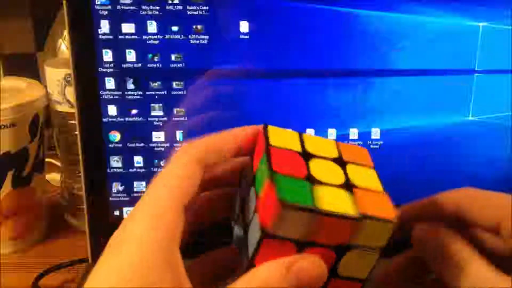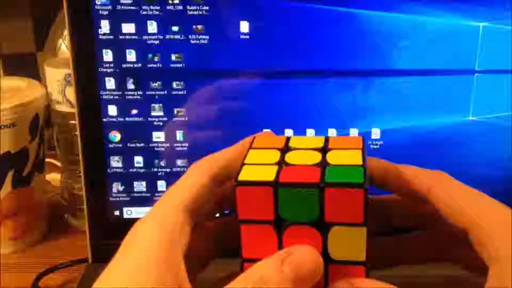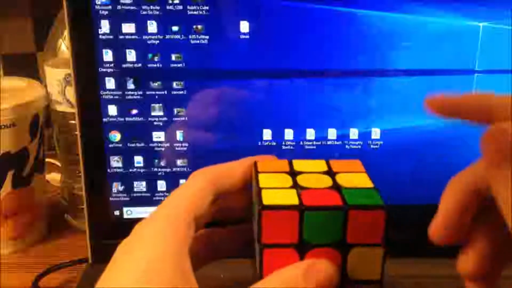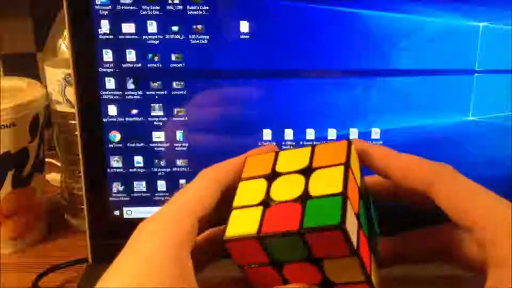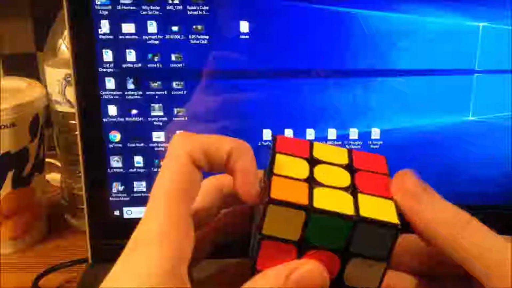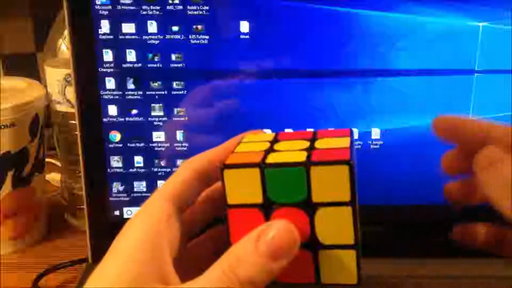But the way I would prefer is to do a way which gives you a solved pair, and in that case you can do a winner variation. So what I would do here is I would go like this. And I have this pair here, and then I can do a winner variation.